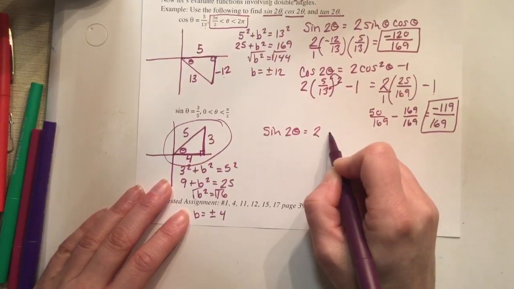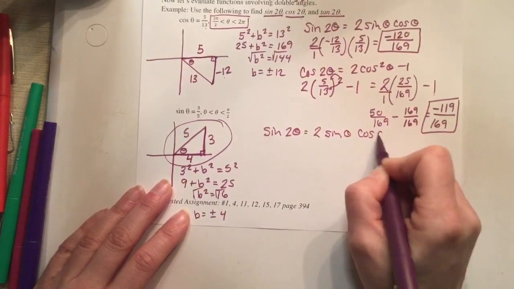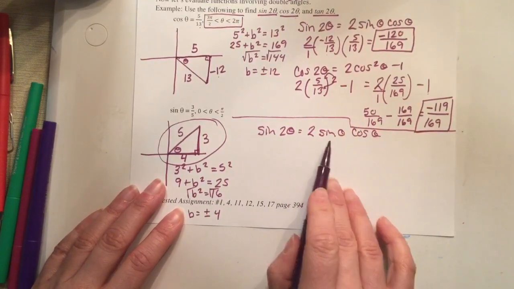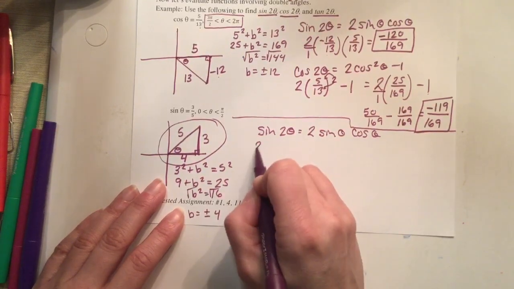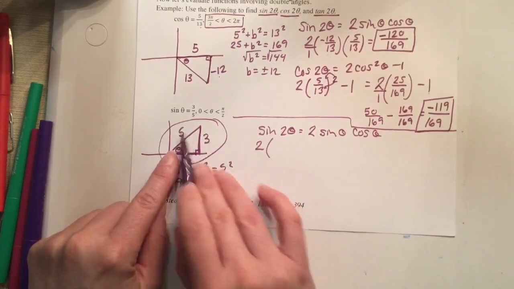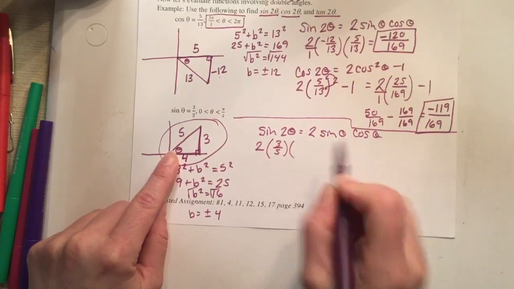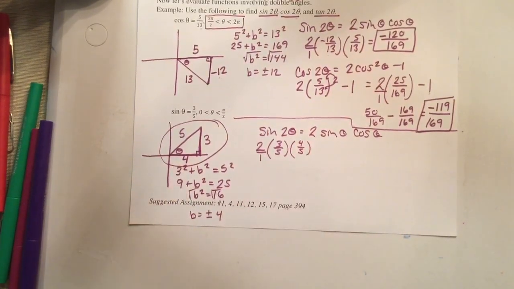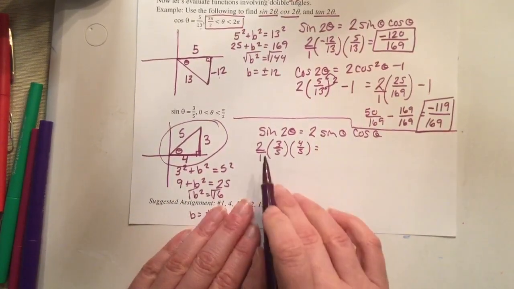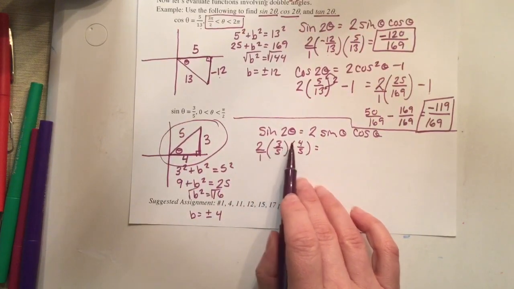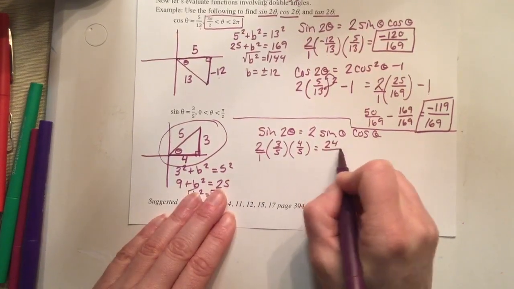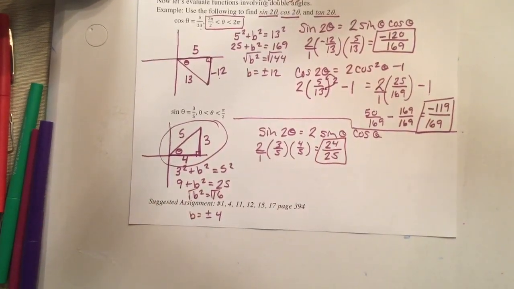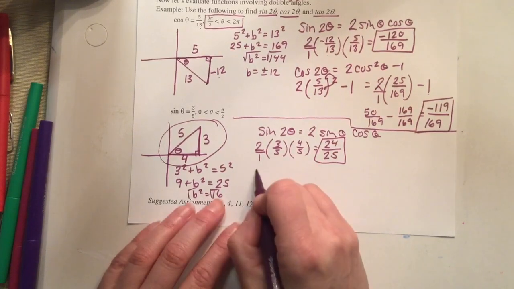So again, that's 2 times the sine of theta times the cosine of theta. I'm going to draw a little line here so it doesn't bleed together. So the sine of 2 theta equals 2 times the sine of theta times the cosine of theta. So it's 2. Sine is opposite over hypotenuse, so 3 over 5. Cosine is adjacent over hypotenuse, so 4 over 5. Again, 2 is the same thing as 2 over 1. When you multiply, I have 2 times 3 times 4, that's 24. 1 times 5 is 25. I can't simplify that, so the sine of 2 theta is 24 over 25.